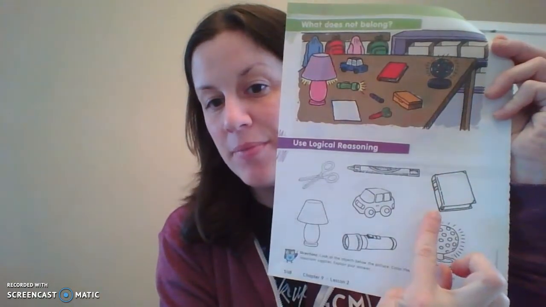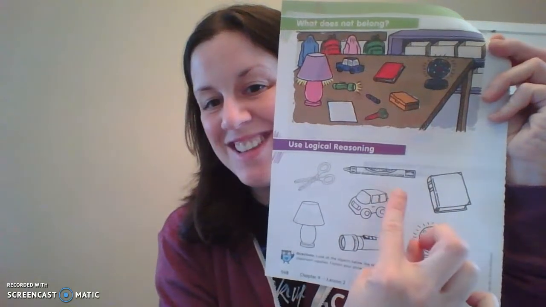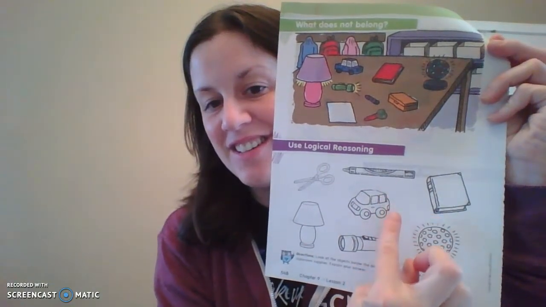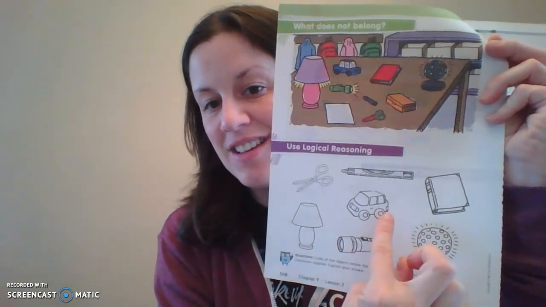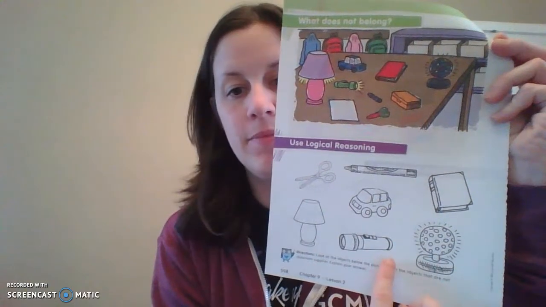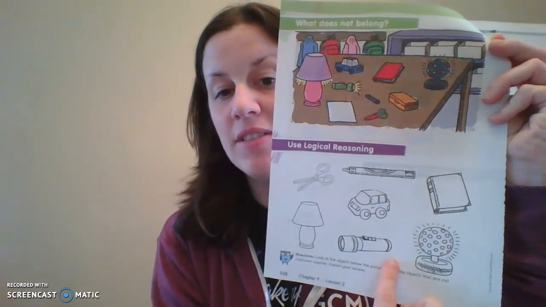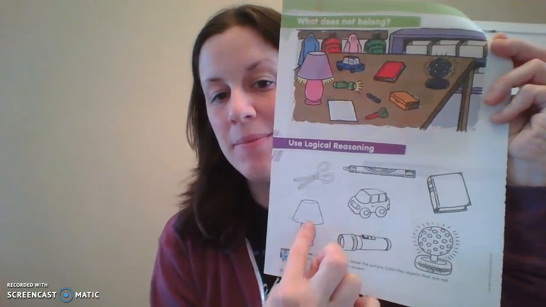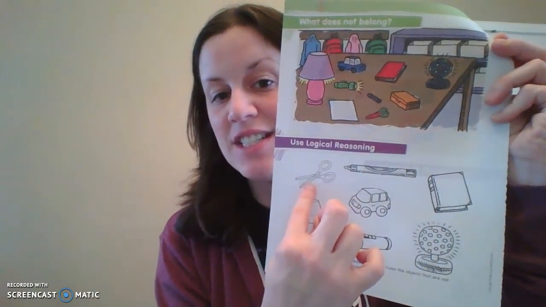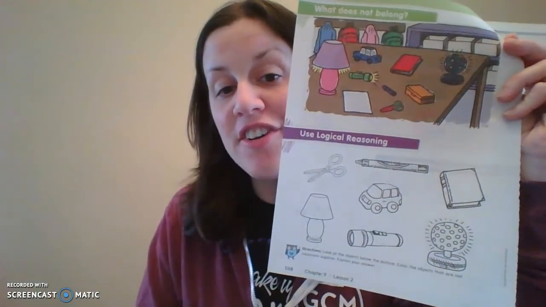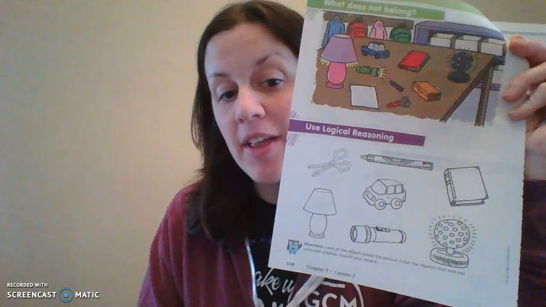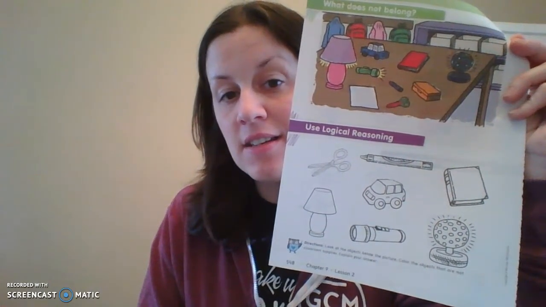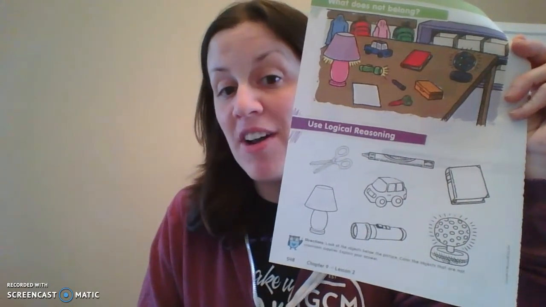A book, a crayon, a car, a flashlight, a lamp, and scissors. So color the ones that are not classroom supplies. So we're putting them all in categories.